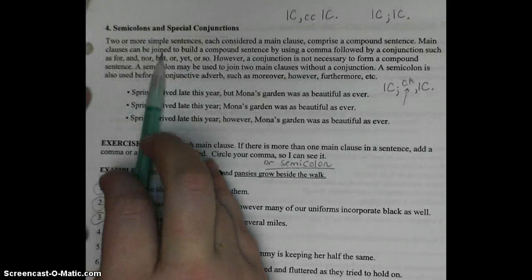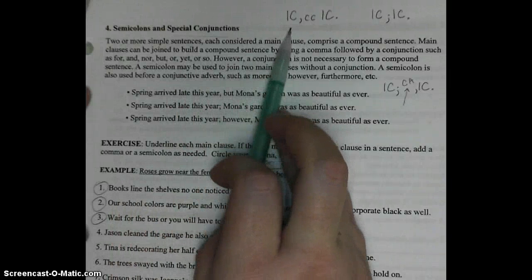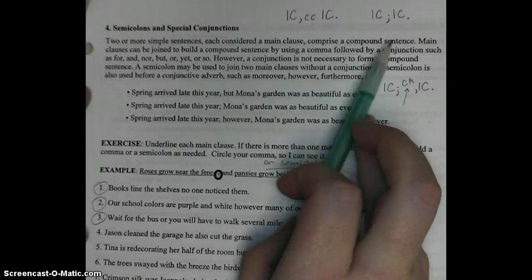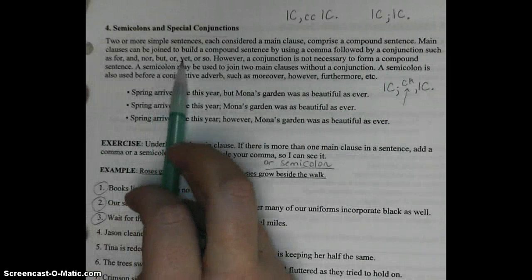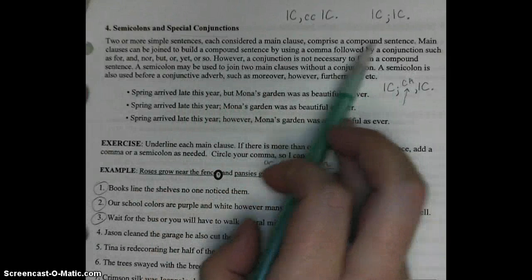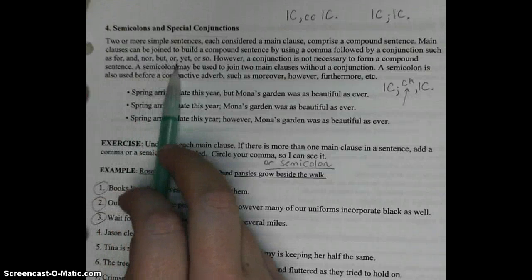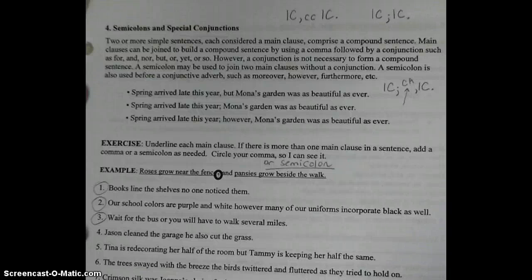So, two or more simple sentences, each considered a main clause or an independent clause, comprise a compound sentence. We learned that in the last videos. Main clauses can also be joined to build a compound sentence by using a comma followed by a conjunction, such as for, and, nor, but, or, yet, or so. Those are our fanboys. That's not new information.